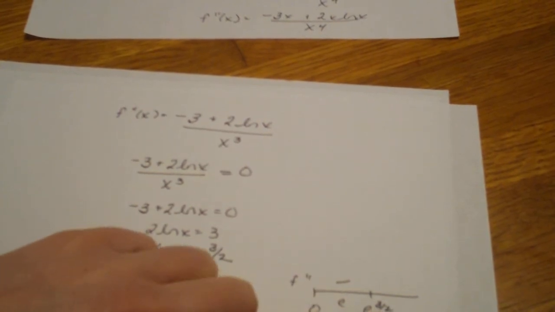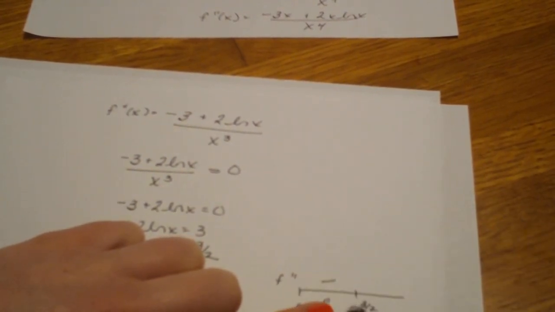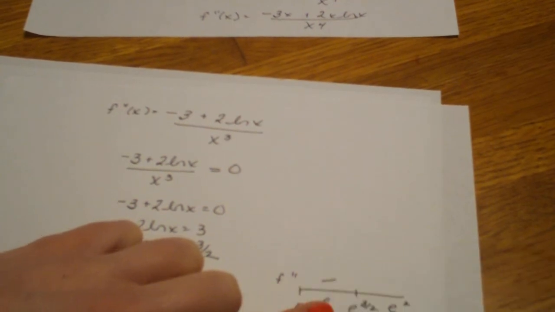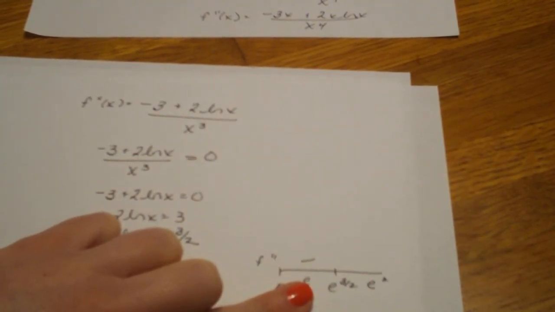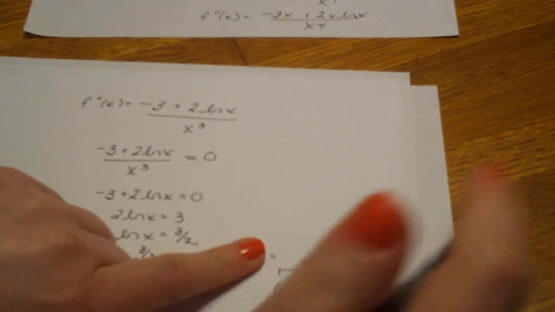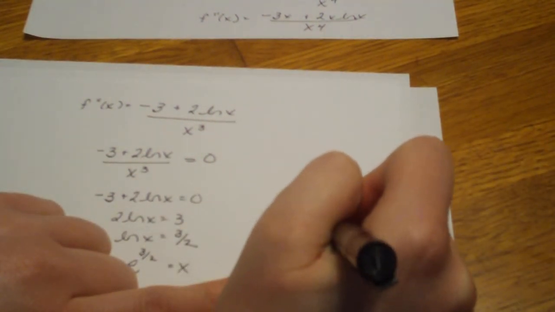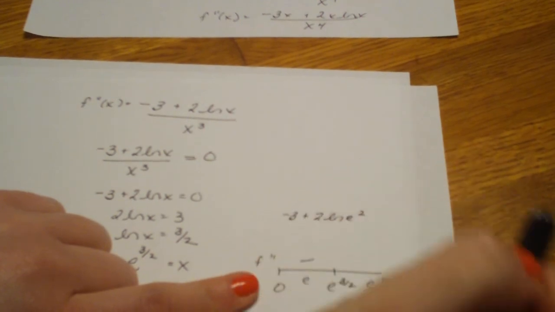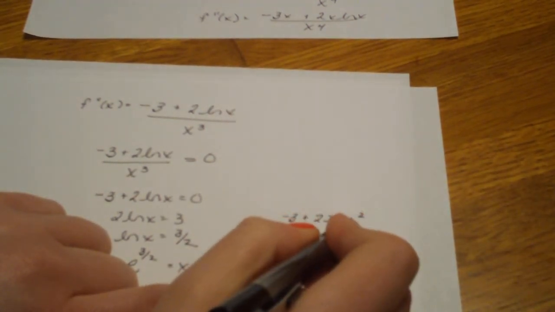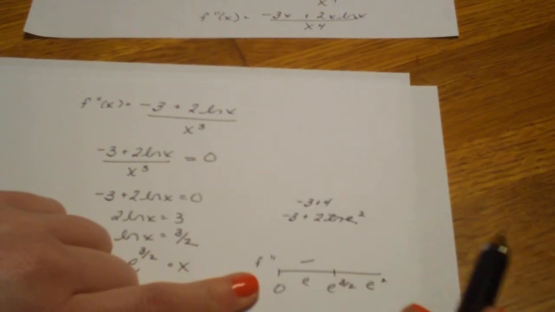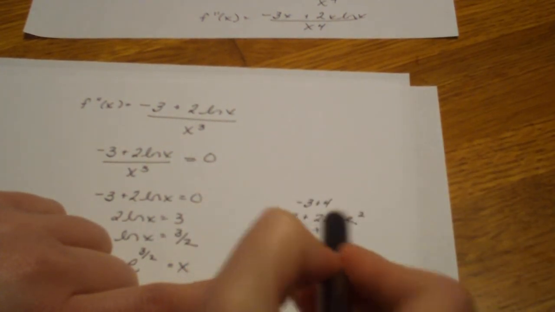And a number bigger than e to the 3 halves, well, that's e to the 1.5. That's my exponent. Pick a bigger exponent. E squared is bigger because it's got a bigger exponent. So when I sub e squared into the second derivative, I end up with negative 3 plus 2 ln of e squared. Those cancel. So I end up with negative 3 plus 4 on top of my fraction over a positive number.